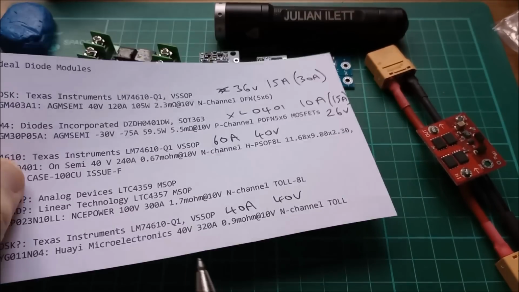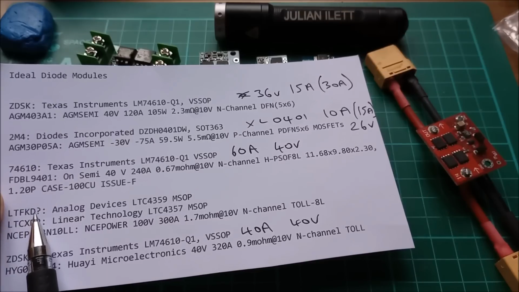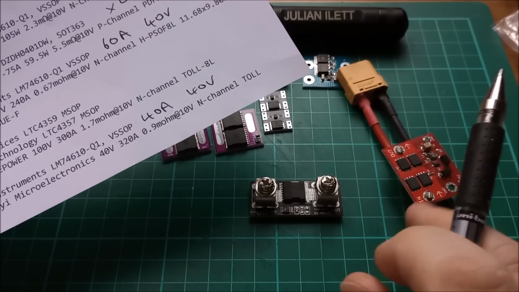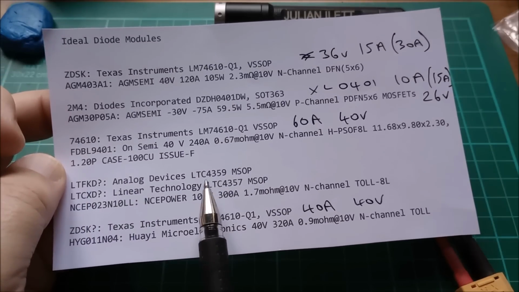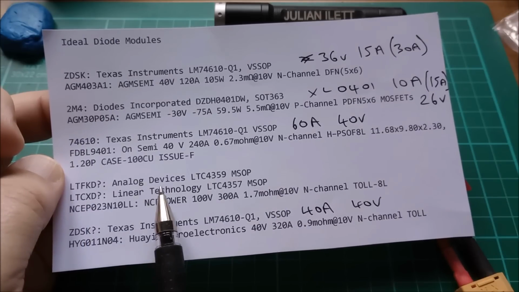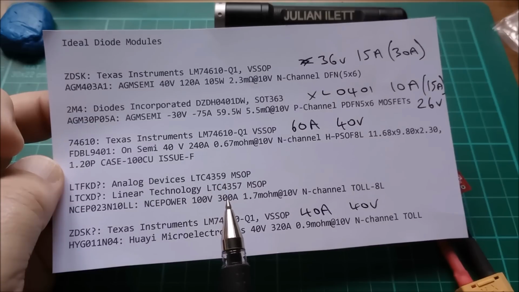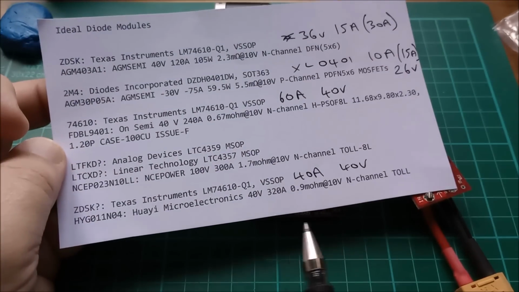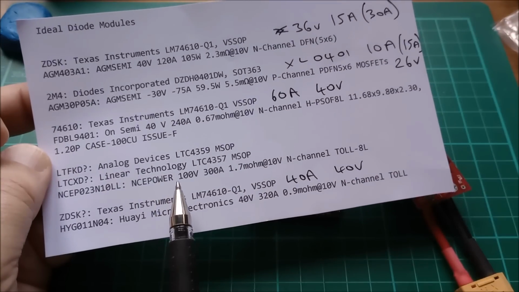And then finally, we've got the fourth one on this list, which the chip is marked either LTFKD, but all of the ones I've got are scraped, apart from this one actually, which is an older one where you can see the markings. I'll show that in a minute. That's the Analog Devices LTC4359, or if it's marked LTCXD, then it's Linear Technology LTC4357, but these are almost identical. I think 4359 is just a newer variant of the chip. Of course, Analog Devices bought Linear Technology, or the other way around, I can't quite remember which.